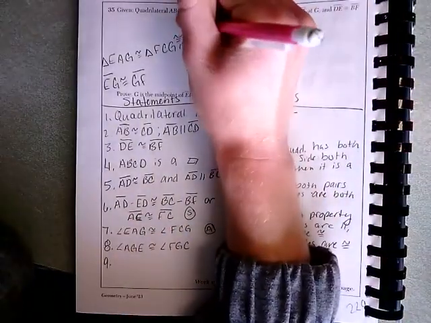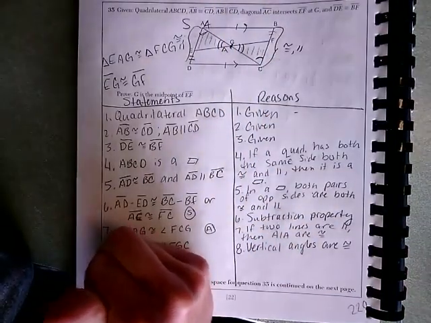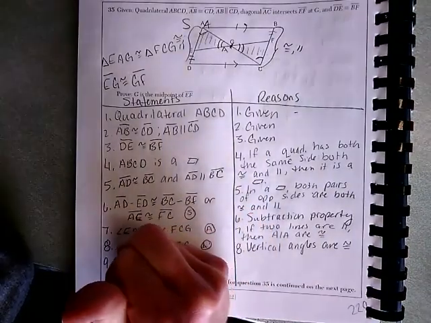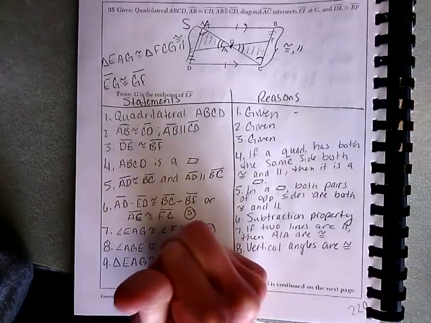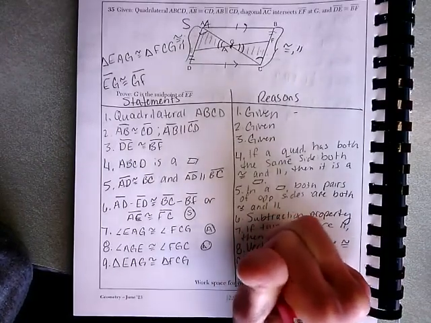Okay, so now we have a side, we have an angle, now we have another angle. So now we can say that these two triangles are congruent. So triangle EAG is congruent to triangle FCG by angle, angle, side.